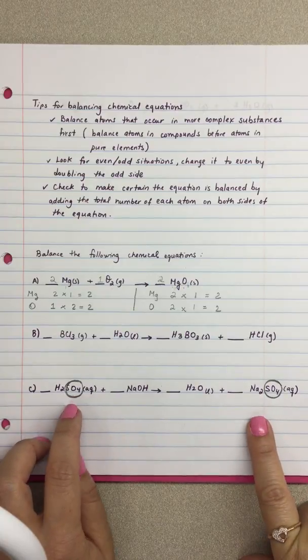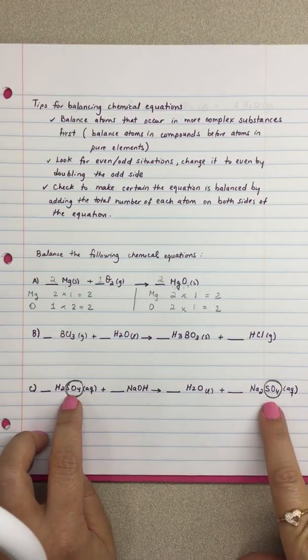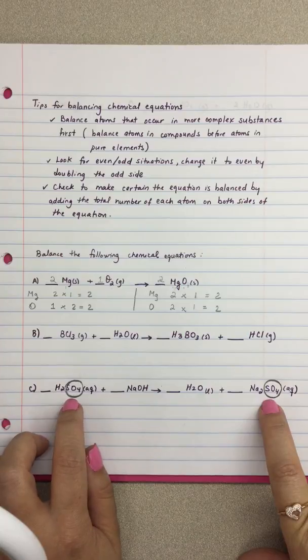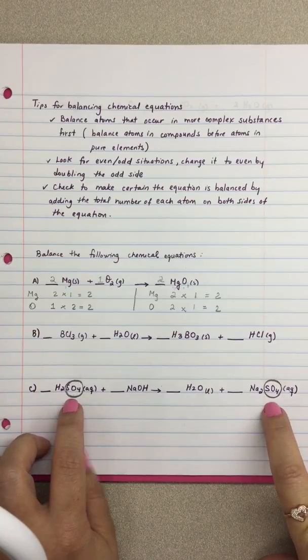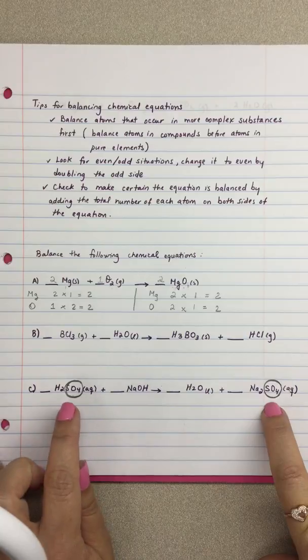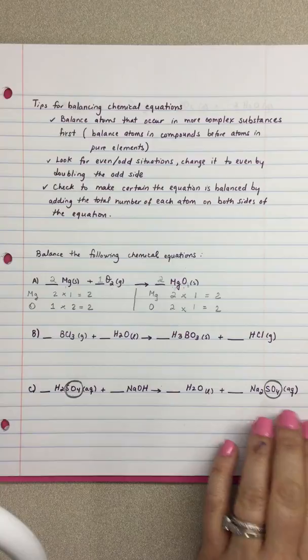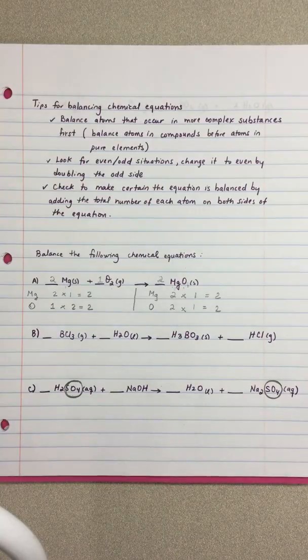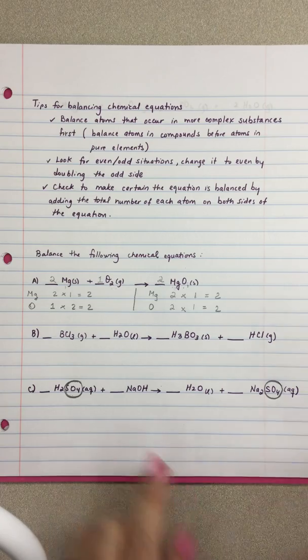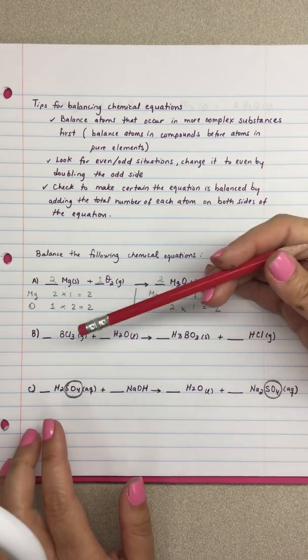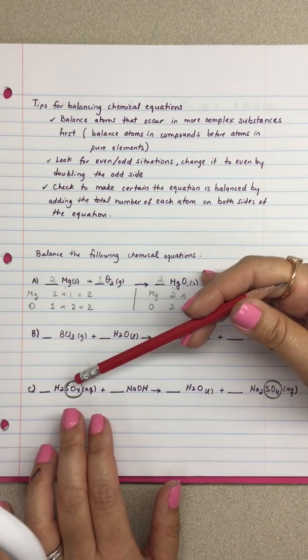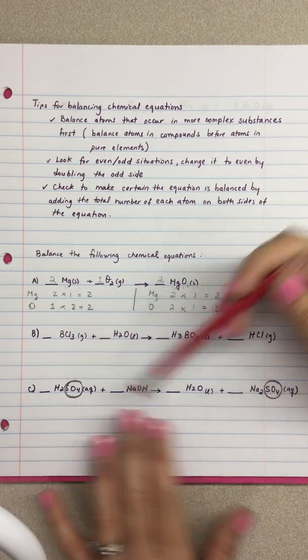You're not looking at this like I have one sulfur atom here and one here, and I have 4 oxygen atoms here and 4 oxygens here. You're looking at this as I have one sulfate, the whole polyatomic ion on my reactant side, and one sulfate on my product side. That's simplifying the number of atoms that you're counting to balance your equation, because now instead of counting the S and the oxygen separately for this sulfate ion, you're just counting the ion as one.